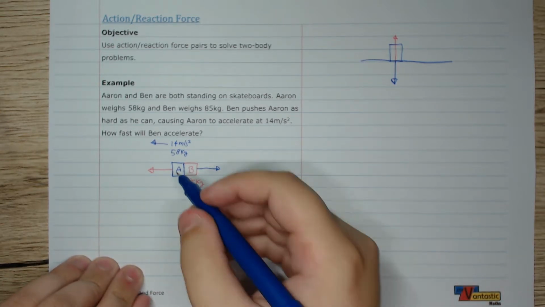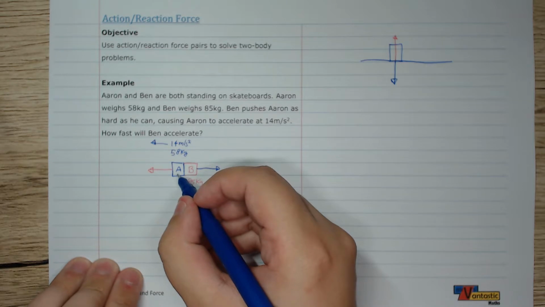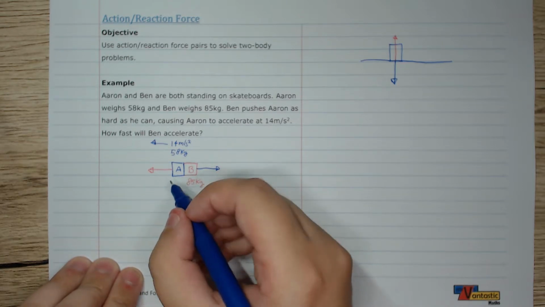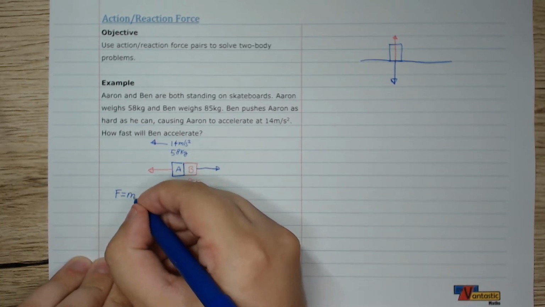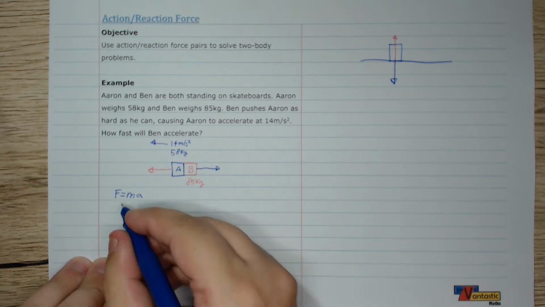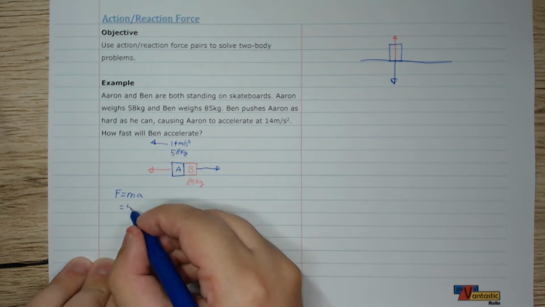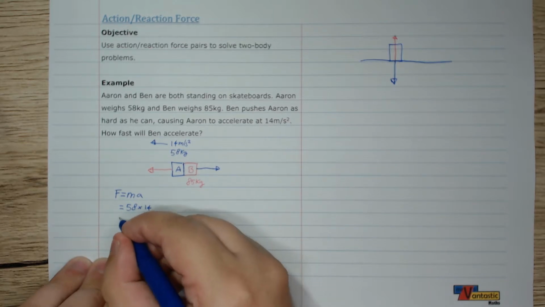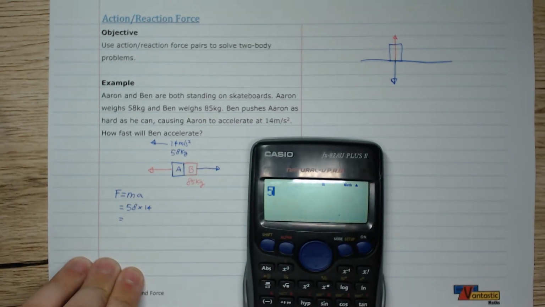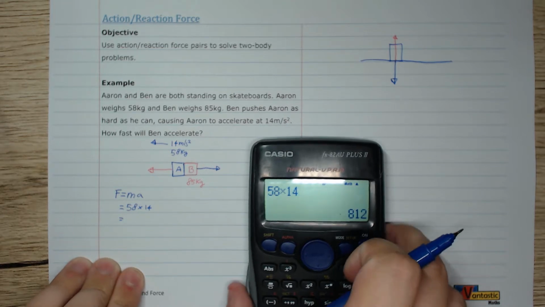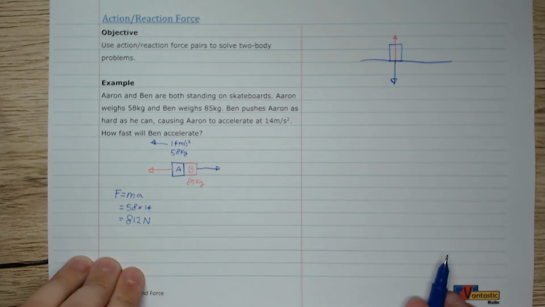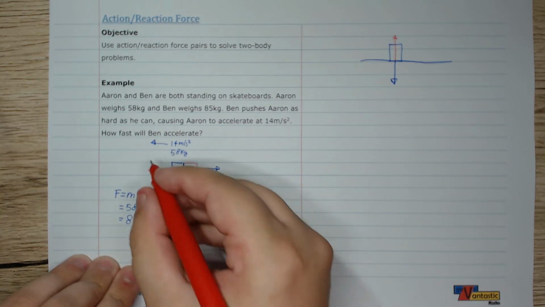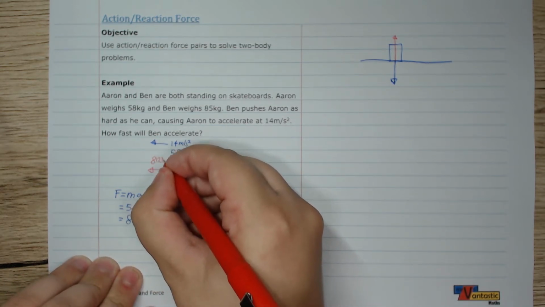What that means is that the force applied to Aaron is equivalent to the product of 14 and 58. So we can use Newton's second law, F equals ma, to figure out what force is being applied on Aaron. Mass is 58 times the acceleration of 14, and my calculator tells me that 58 times 14 equals 812 newtons. So this force, the one acting on Aaron, is 812 newtons.